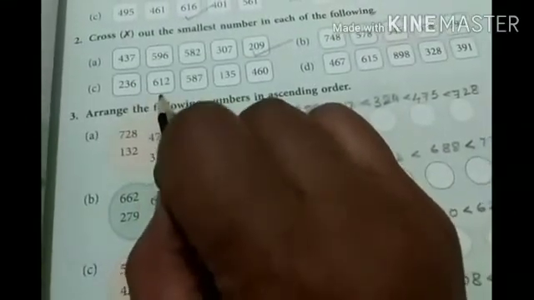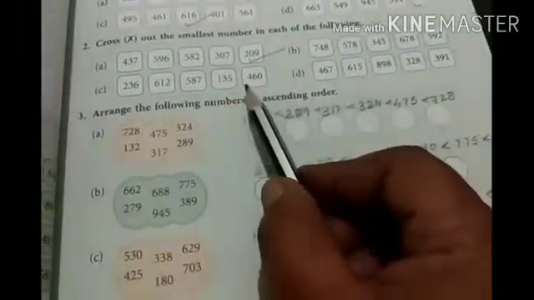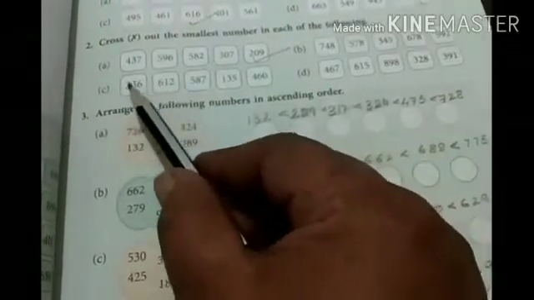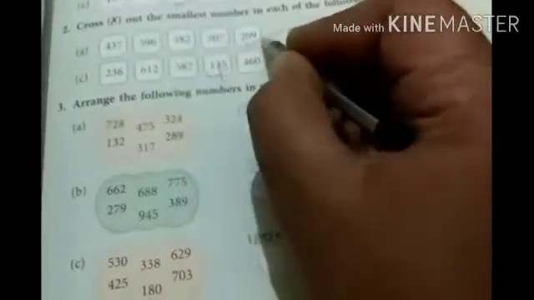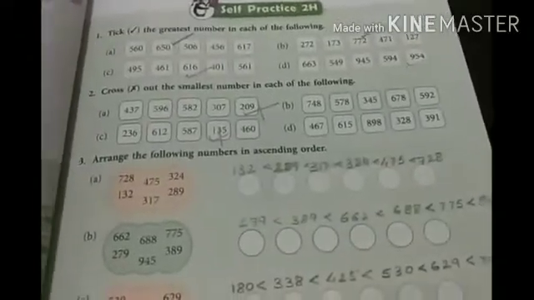236, 612, 587, 135. See, the hundreds place is having 1 rather than the others. It is having 4, here is 5, here is 6 and here is 2 and this one will be the smallest. Okay, it is asking us to cross, so we have to make a cross. I have made a tick by mistake, so this is a cross. Okay, come to the B1, the next one.